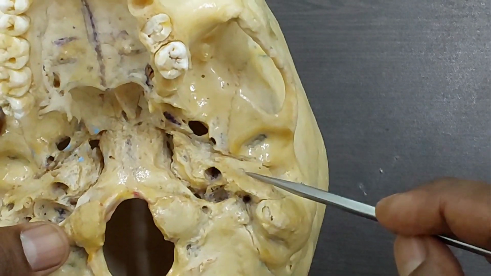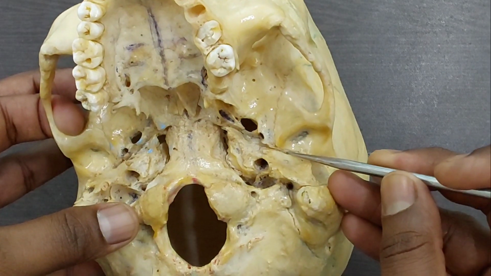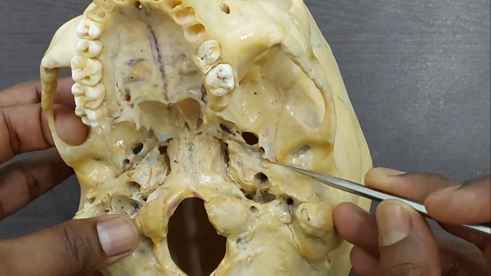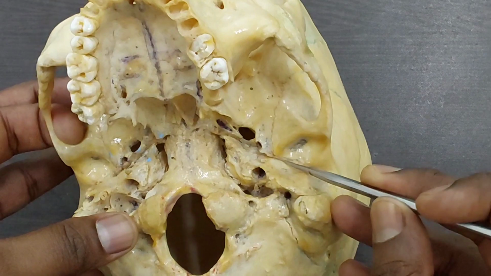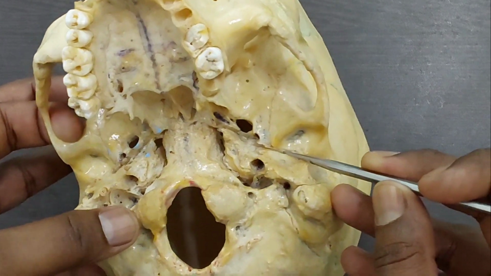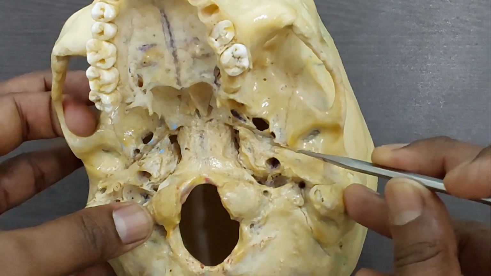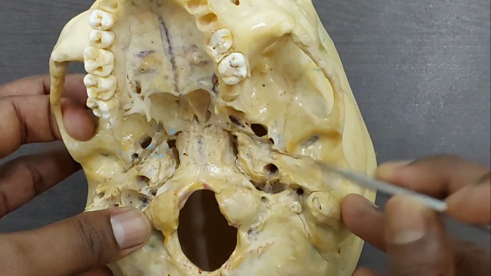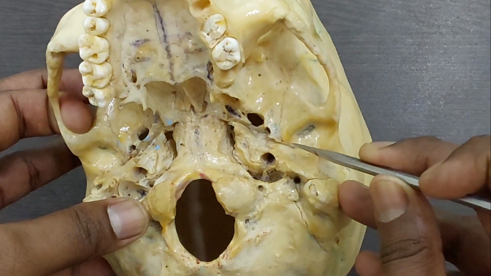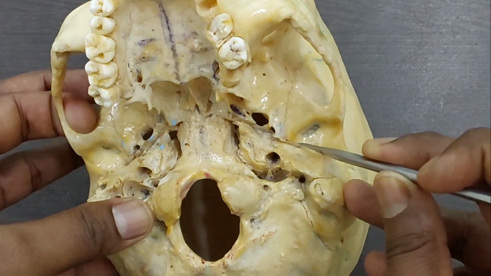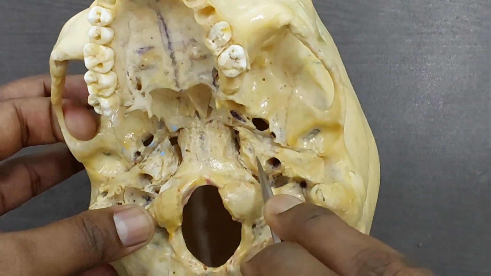If we look at this squamotympanic fissure very carefully, you can see a small part of bone. This part of bone is known as the tegmen tympani. The tegmen tympani is present inside this squamotympanic fissure and divides it into two. Remember, the tegmen tympani is a part of the petrous part of temporal bone.